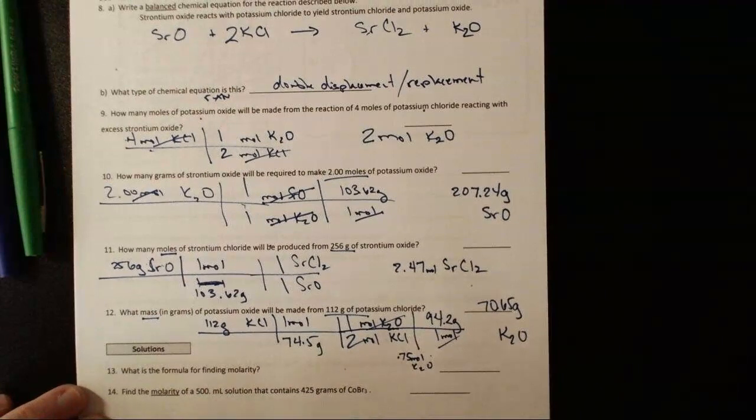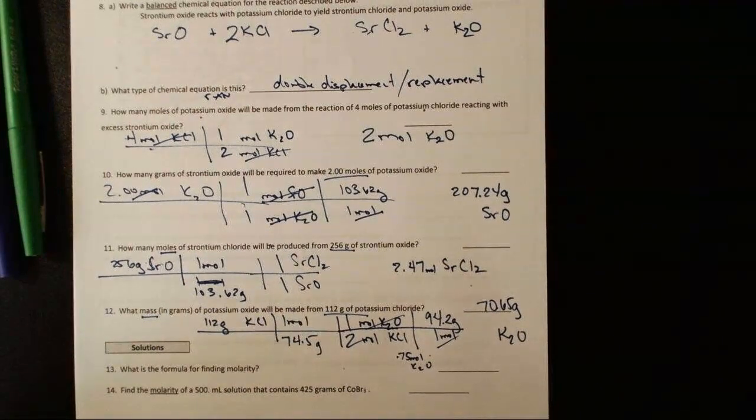So there you go. There's our quick and dirty review of how to work problems and some concepts with stoichiometry and moles. In part 2, we'll take a look back at solutions, and even though we just did it, we'll also take a look at acids. So stay tuned for part 2.